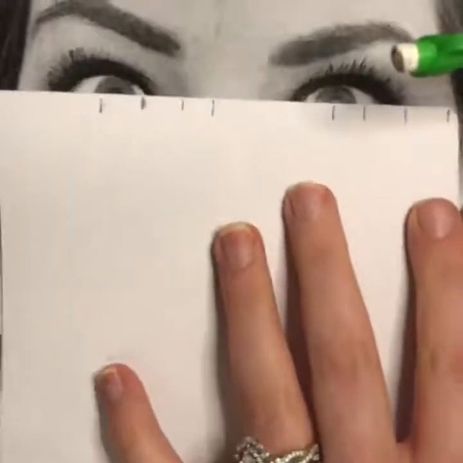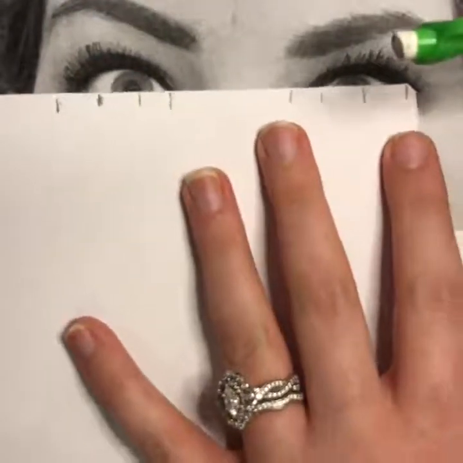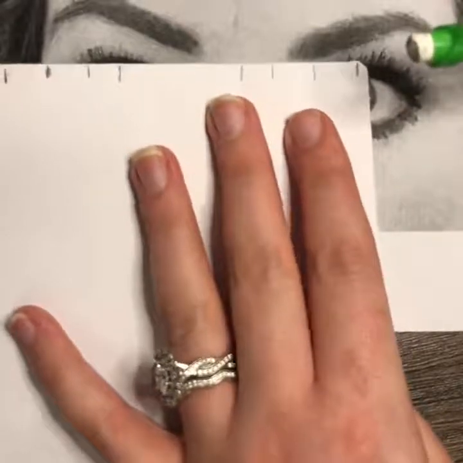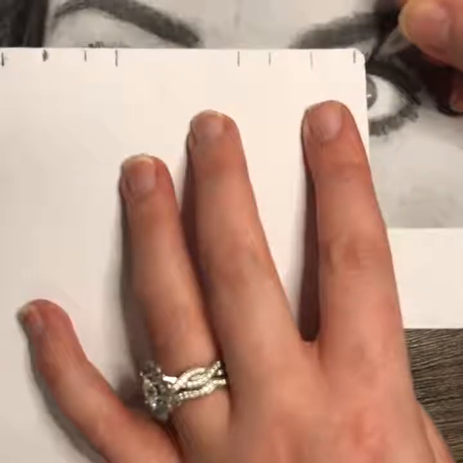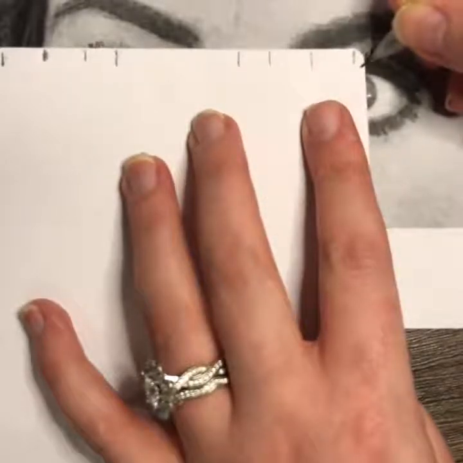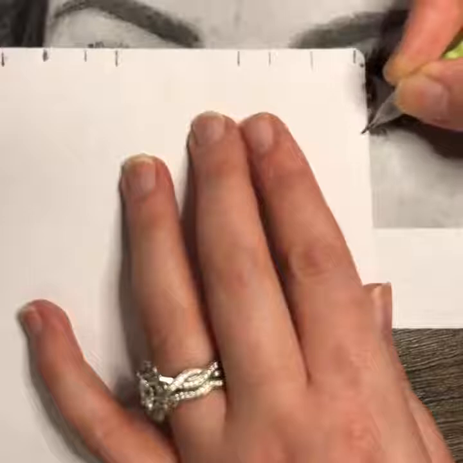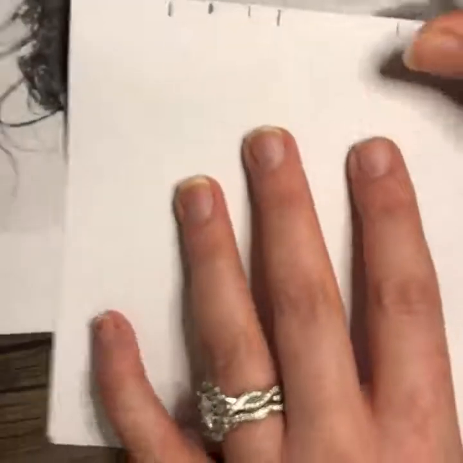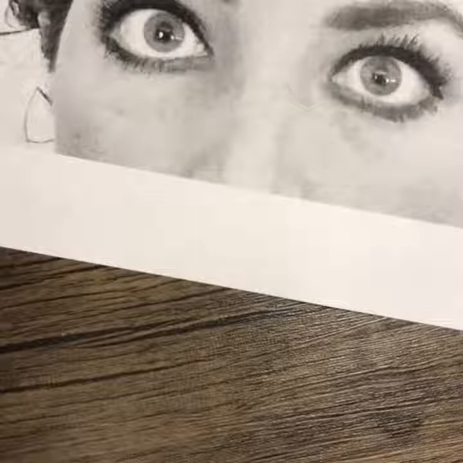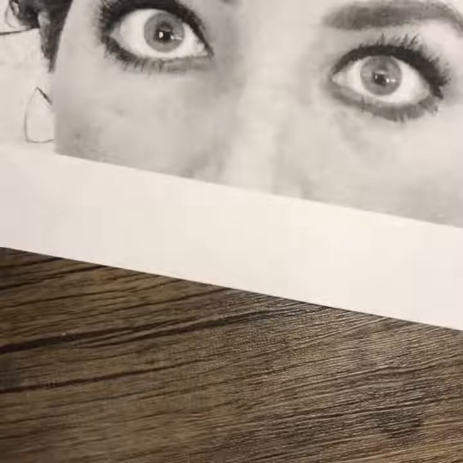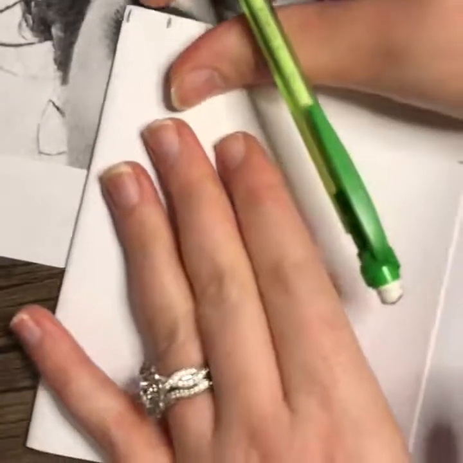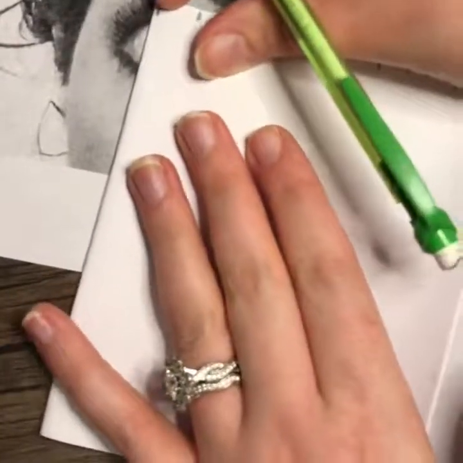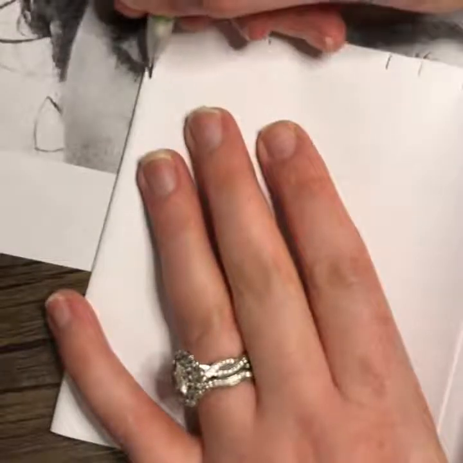So you could be like this, and you could say how far they go. I'm probably just going to measure the eyelid, not the eyelashes. So like here to here. Same with this. Here. Let me see, here to here.